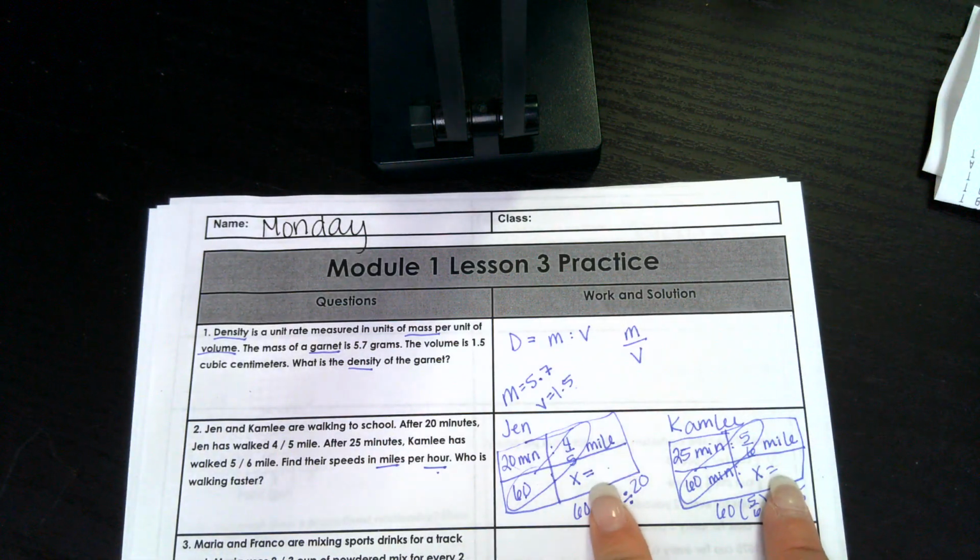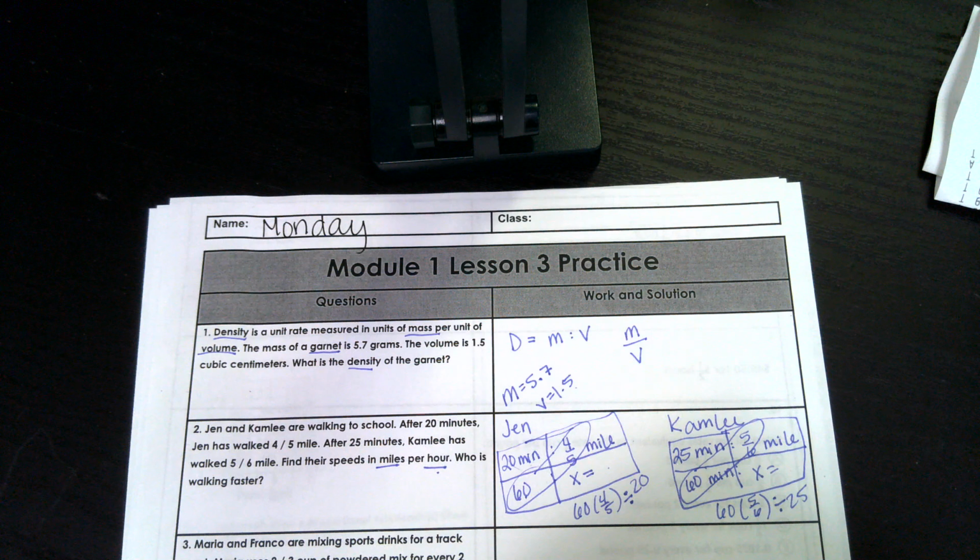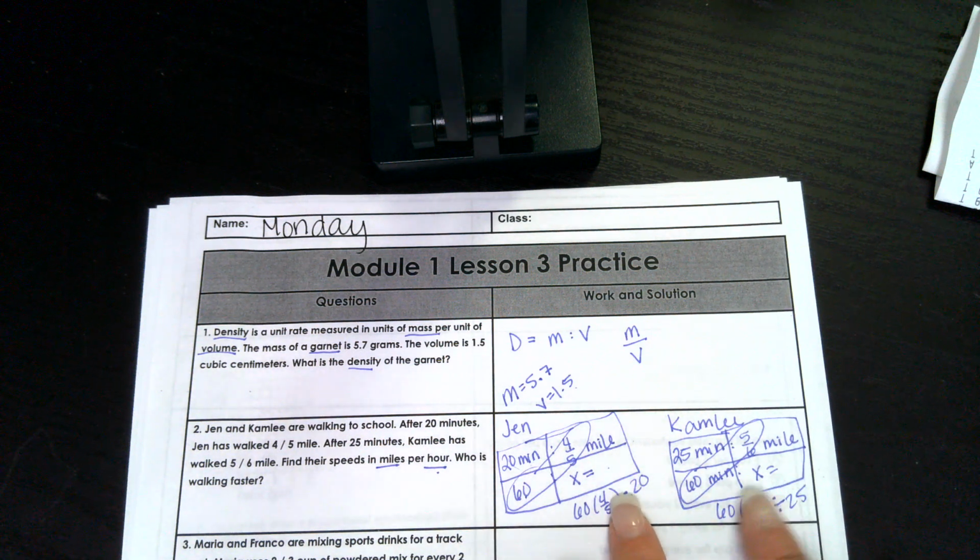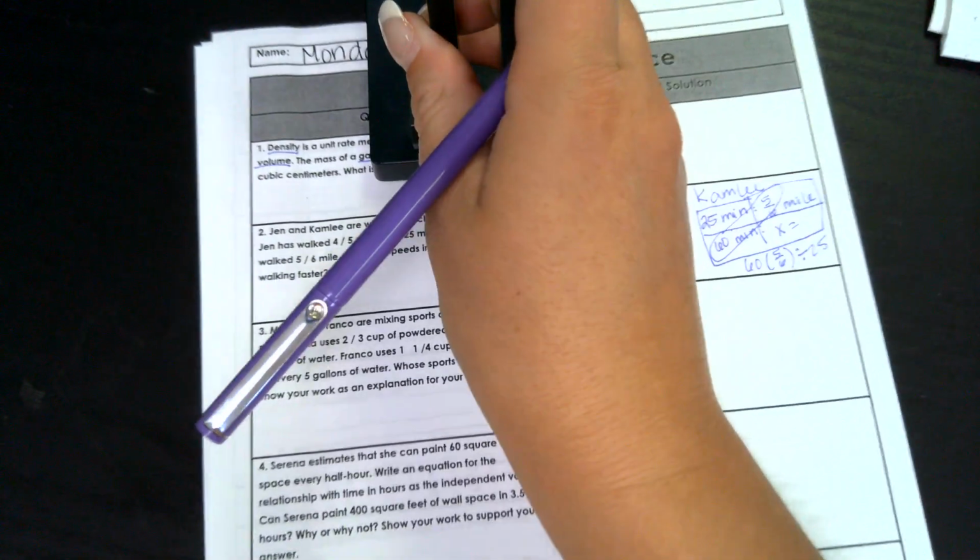So to know who went faster, the faster person is going to be able to go the further distance in the same amount of time. So whoever ends up going further is going to be the faster one. Alright, moving on to number 3.